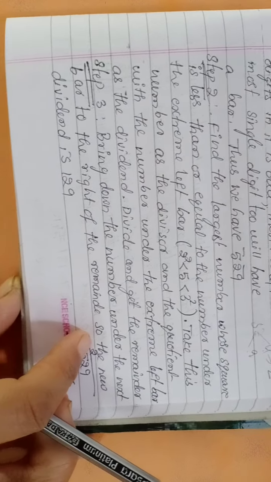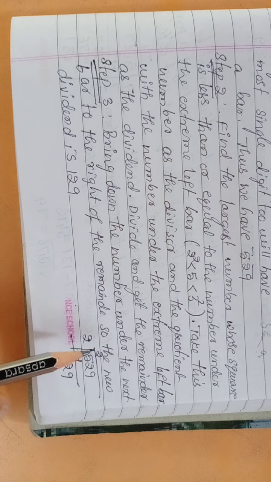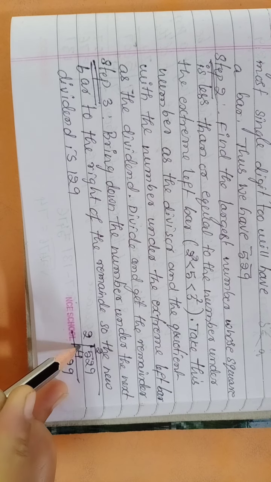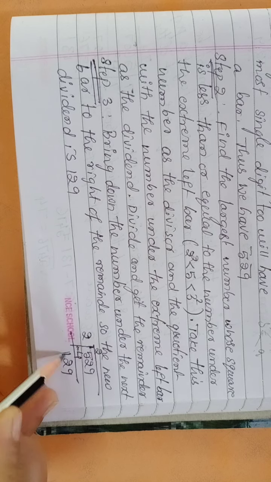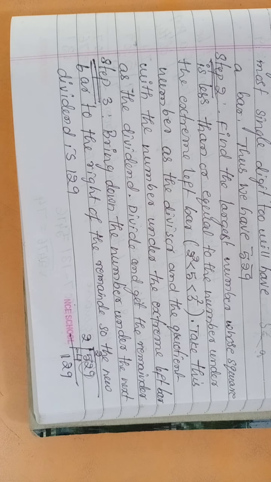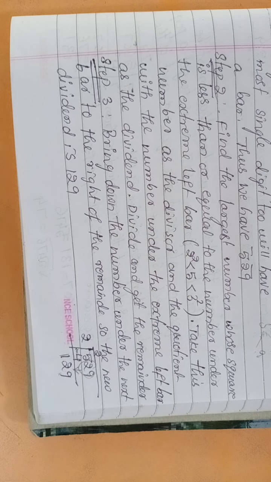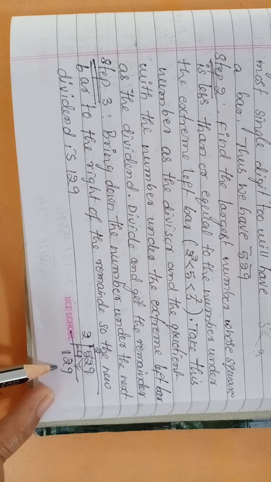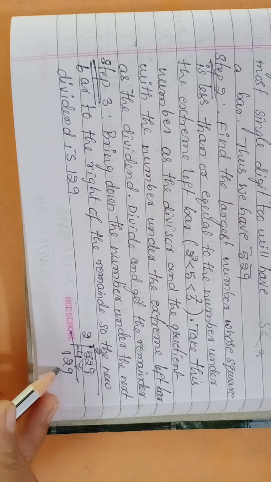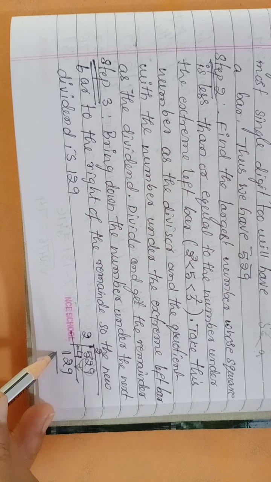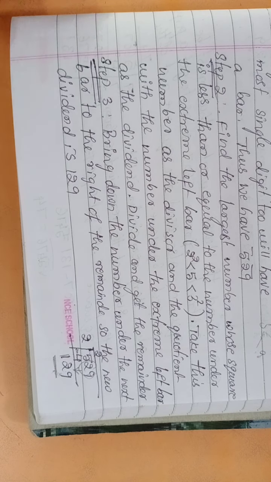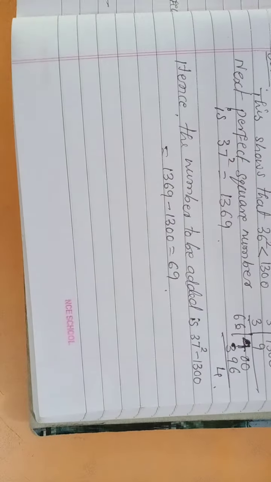So, the third step is, after this, go with the subtraction. 5 minus 4, 1. And now, you are not bringing down one number, you are bringing down a pair. The pair you made, that whole thing you have to bring down. Okay. So, our new dividend is 129. This is the third step.